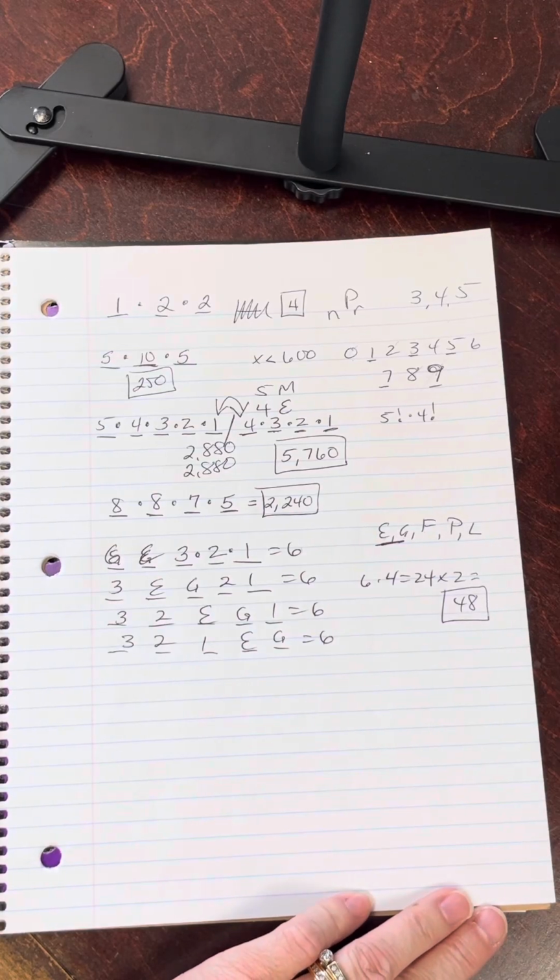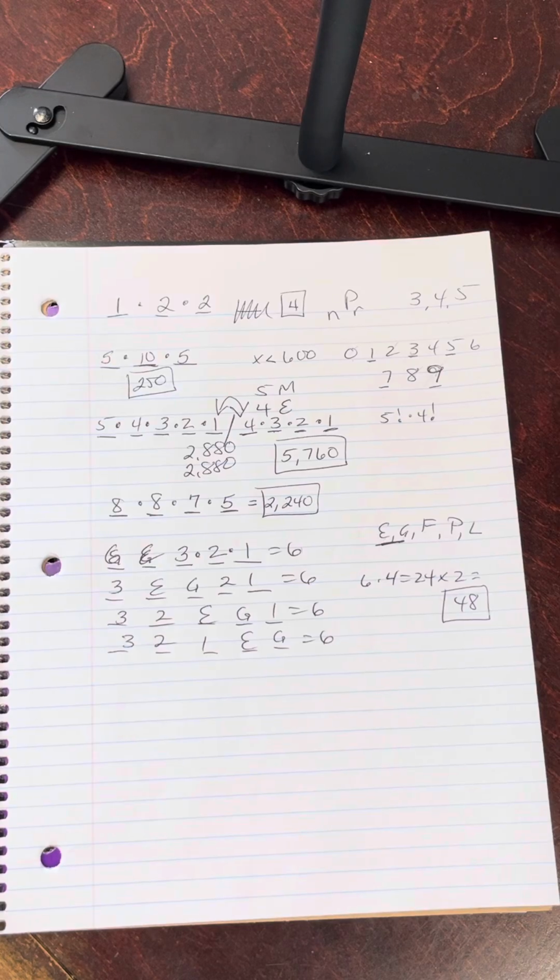And then, as I said at the beginning, your part B is about learning how to use a graphing calculator if you want to try to program that.